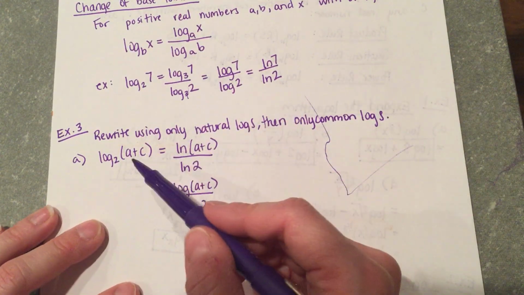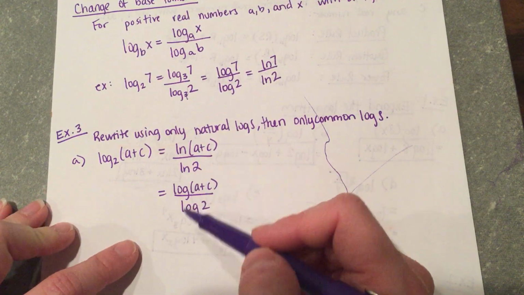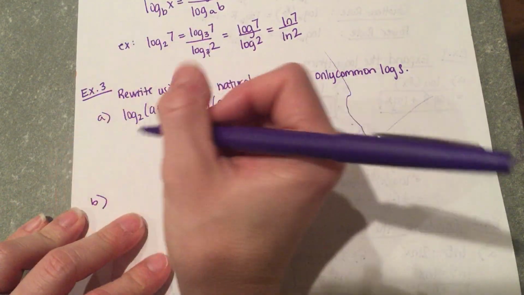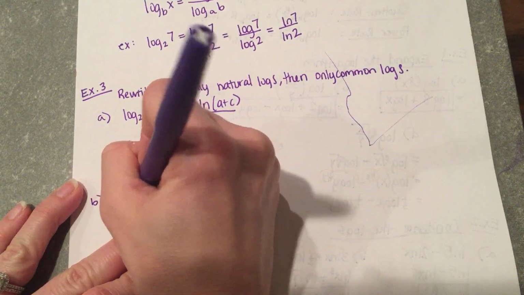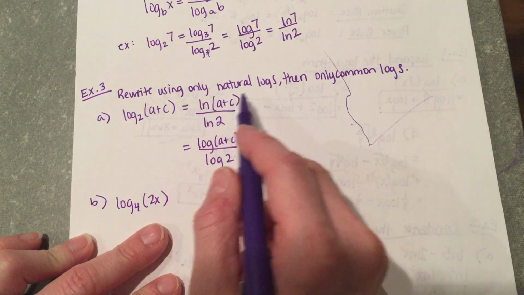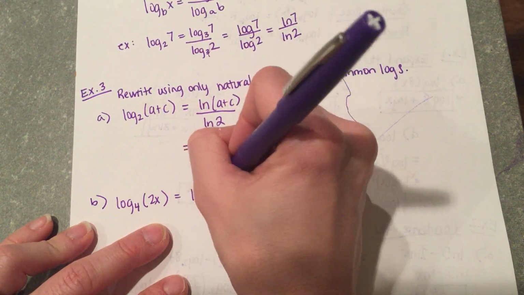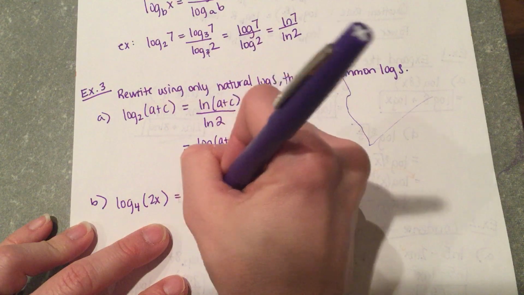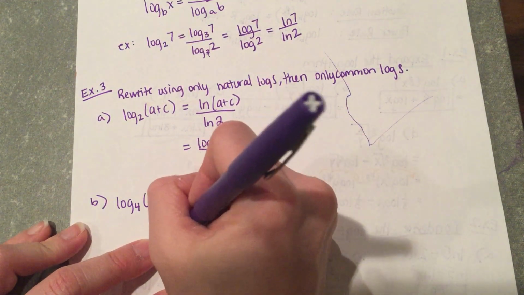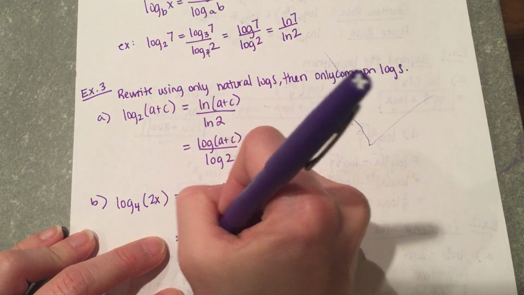Anytime you want to evaluate a log with a base of 2 in the calculator, this is really the only way to do it, to change it to natural logs or to change it to common logs. Okay, and then for B, same thing. If I have log base 4 of 2x, let's say, I want to rewrite this using only natural logs, then only common logs. Using only natural logs, it'd be natural log of 2x over natural log of 4. So the 2x goes on the top, the 4 goes on the bottom. Using only common logs, it would be log 2x over log 4.